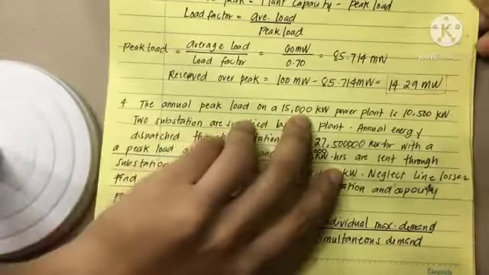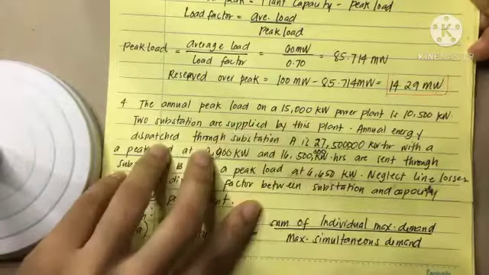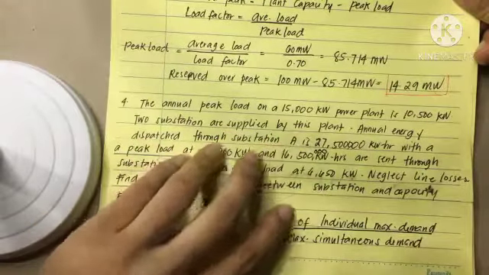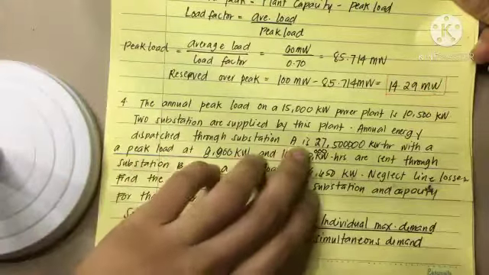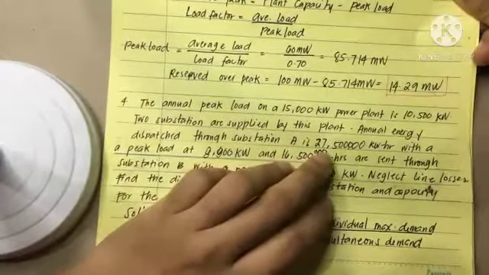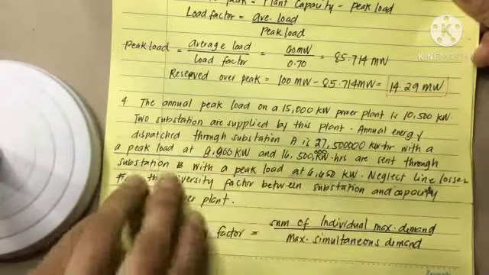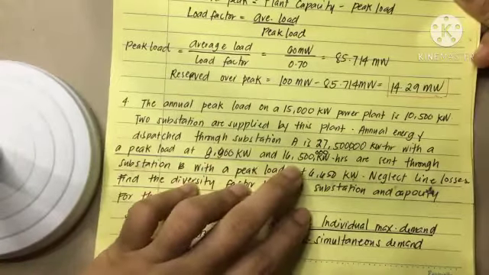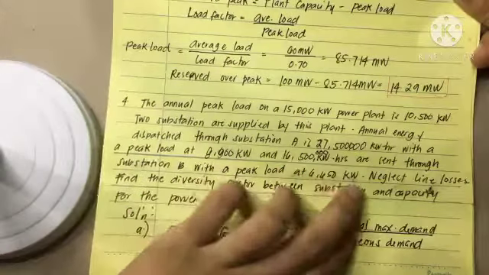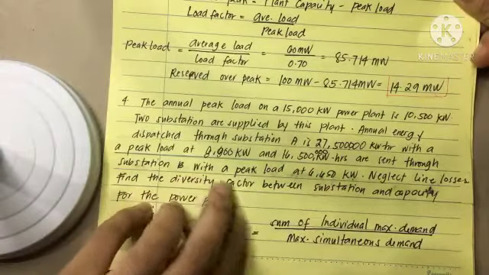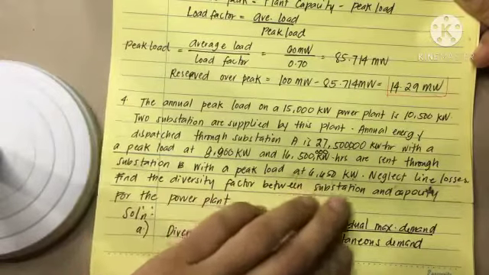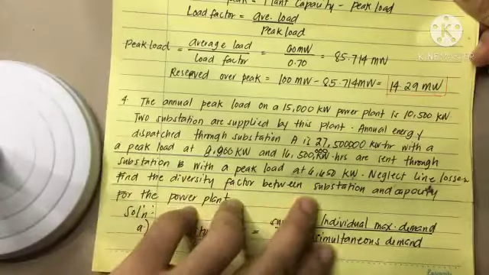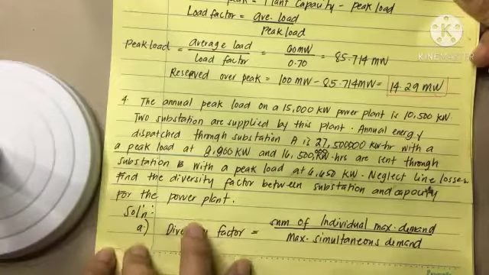The annual peak load on a 15,000 kilowatt power plant is 10,500 kilowatts. Two substations are supplied by this plant. Annual energy dispatched through substation A is 27,500,000 kilowatt hours with a peak load of 8,900 kilowatts, and 16,500,000 kilowatt hours are sent through substation B with a peak load of 6,650 kilowatts. Neglect line losses. Find the diversity factor between the substations and the capacity for the power plant.